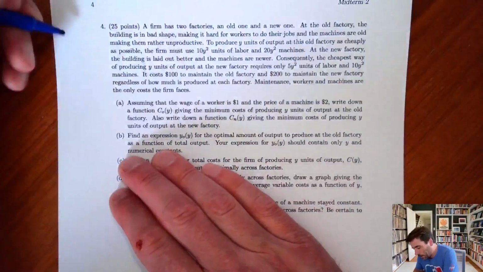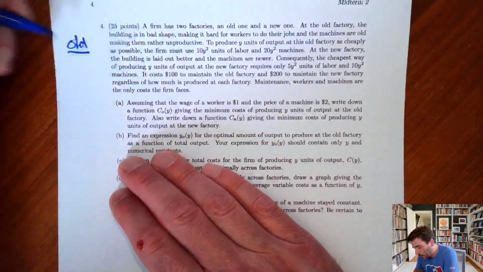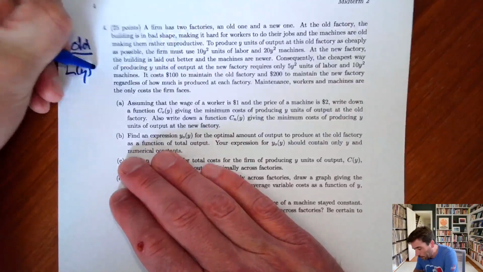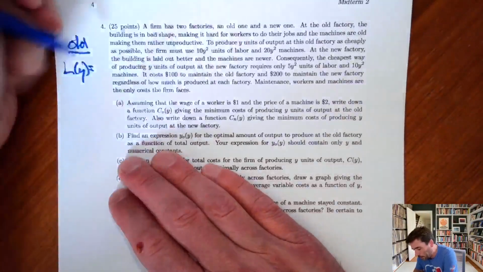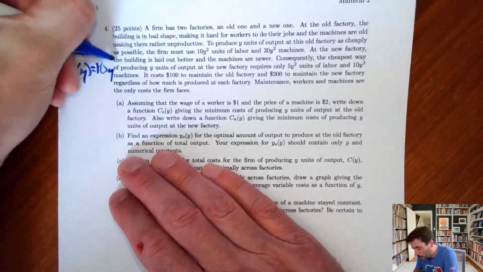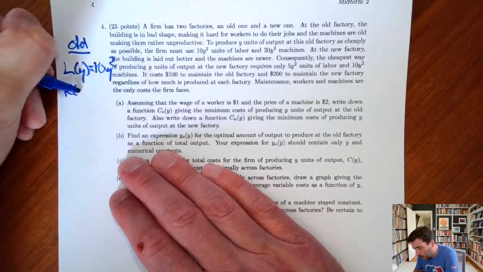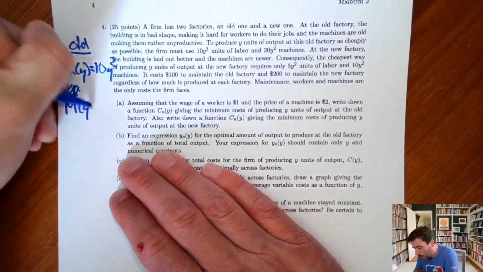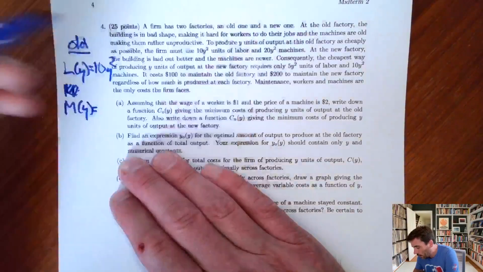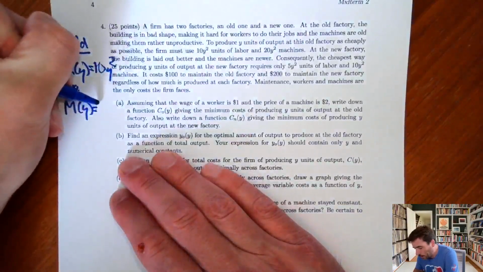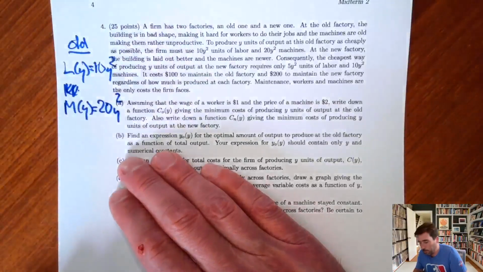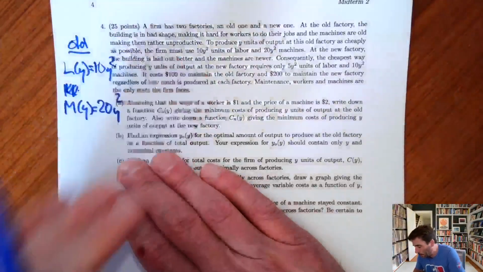So we're being told here that we've got this old factory, right? And the labor that we need to produce Y is that 10Y squared, right? Let's use M for machines here. And it's going to take 20Y squared machines. All right, so I'm keeping track of that on the side so I don't have to dig back through this paragraph.